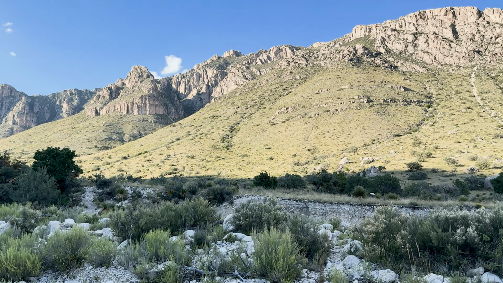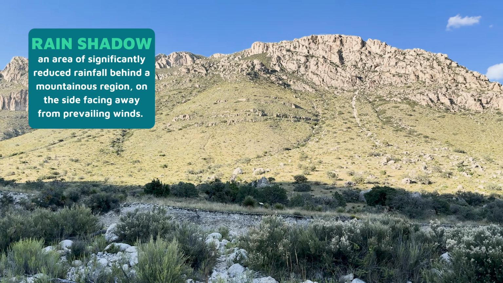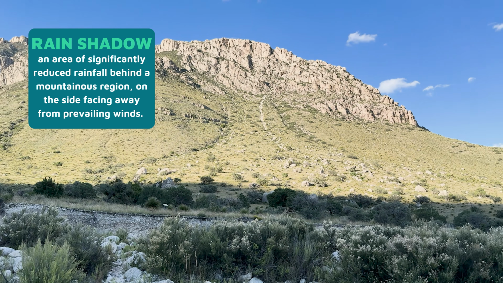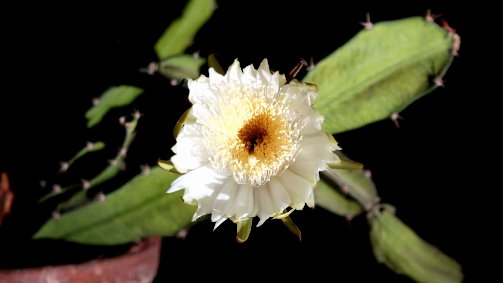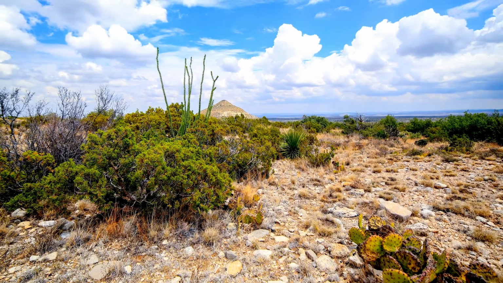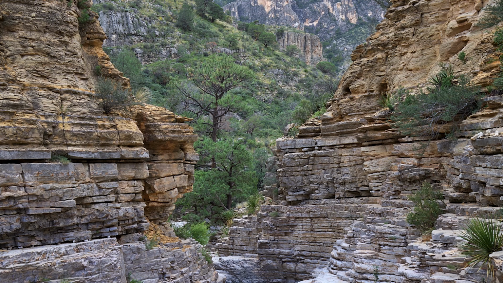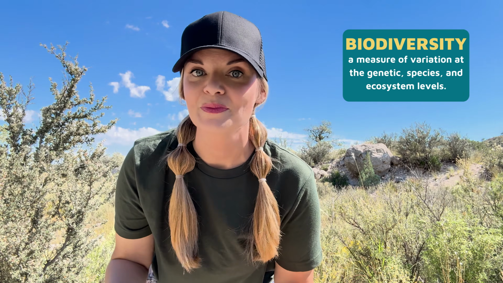The Chihuahuan Desert is mainly a rain shadow desert due to the 2 main mountain ranges on either side. Because of this little pocket that is created, the Chihuahuan Desert is rich in rare plants and animals, unique biological communities, and specialized habitats. This area is considered the most diverse desert in the Western Hemisphere and one of the most diverse arid regions in the world.